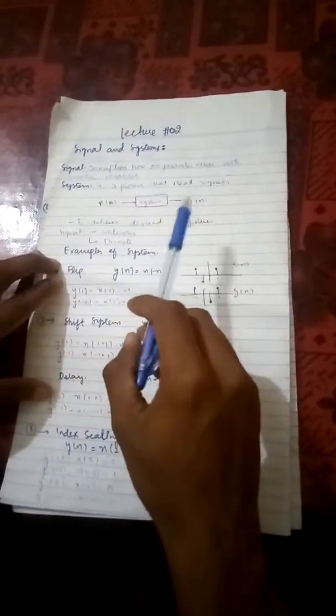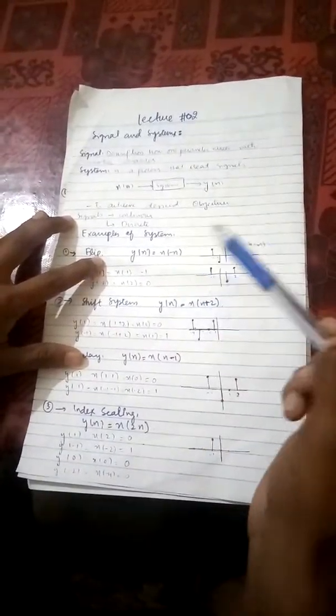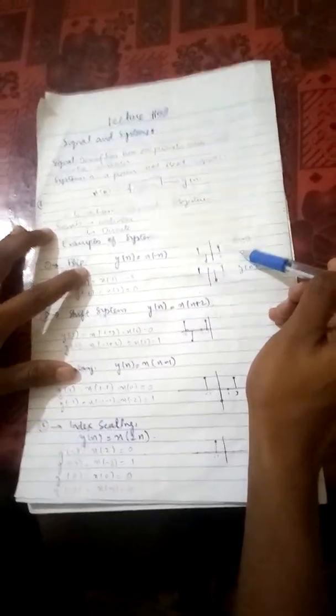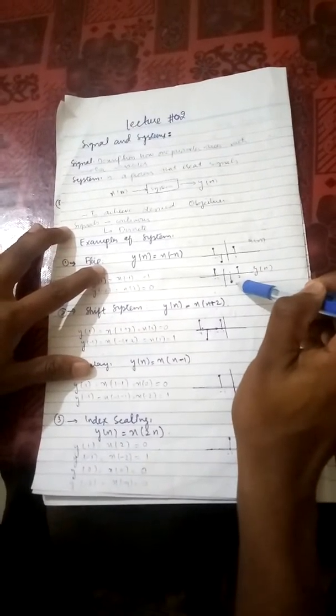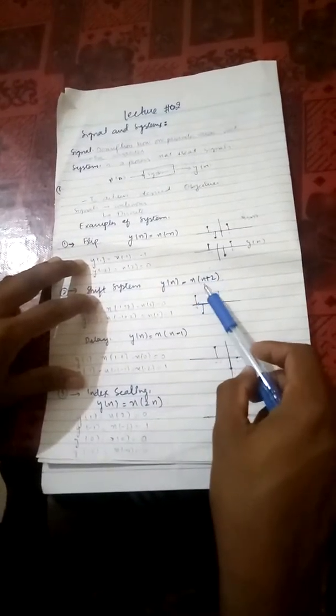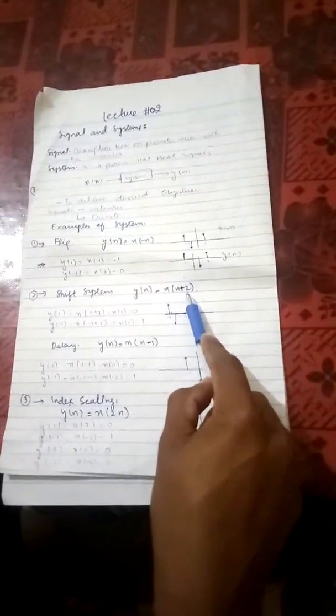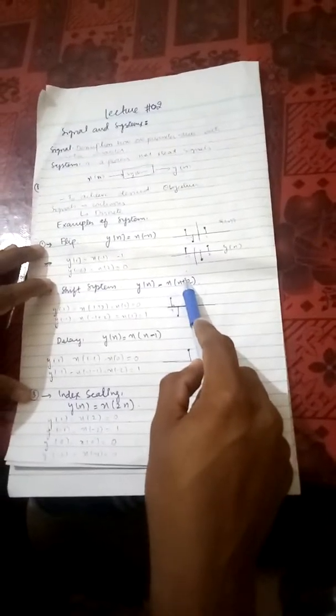Now consider the operations we are going to apply on the systems. The first one is flip. If we flip a signal, we get a mirrored image of the signal. For example, this is y of n, and if we take the mirrored image or flip, we have this obtained signal. The second option is the shift system. It depends upon the sign, whether it is minus or plus. If it is a plus sign, we move towards the left side, and if it is a minus sign, we move towards the right side.